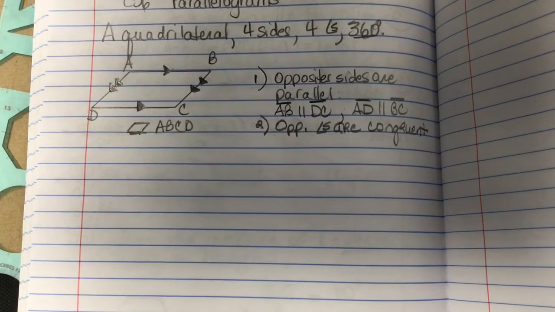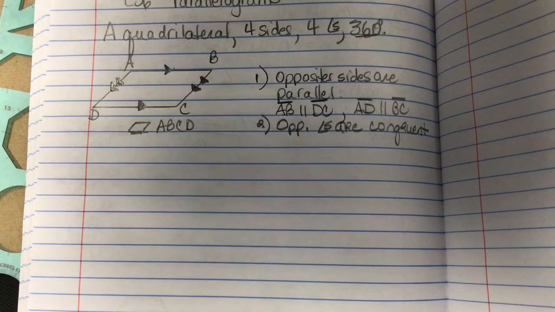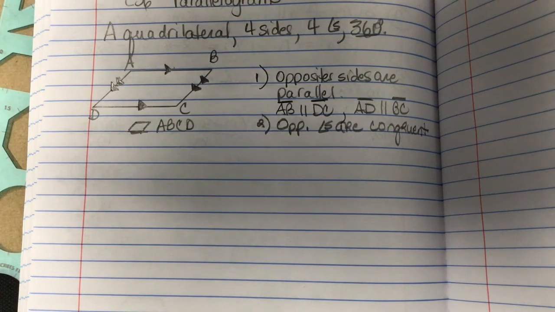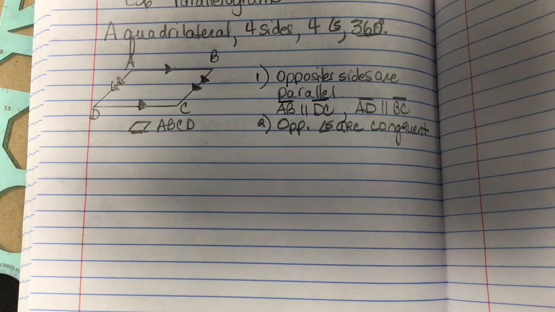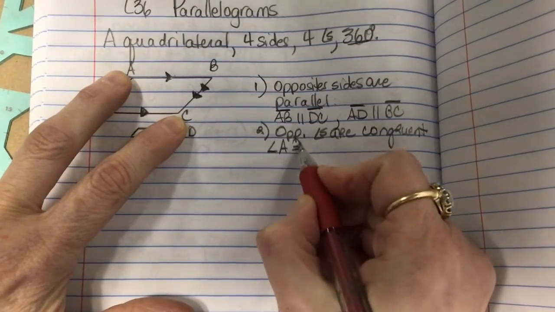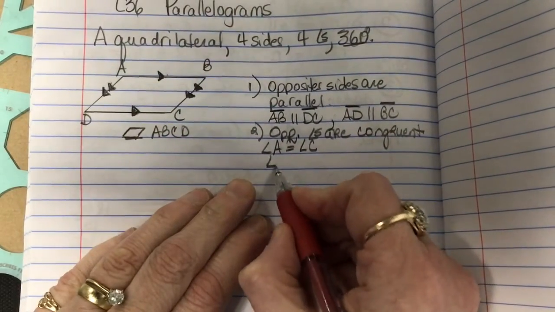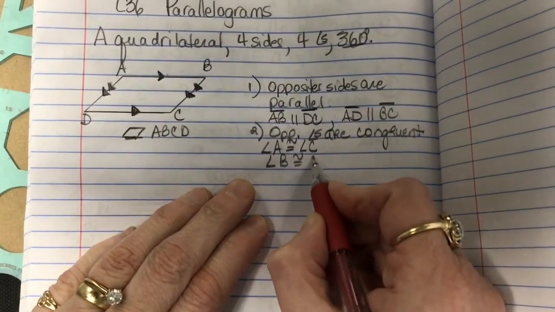To me, that's the same thing as in real life. If you talk about people sitting across from each other, they're opposite each other. So the angles that are across, like angle A, is going to be congruent to angle C. Angle B is going to be the same as angle D.